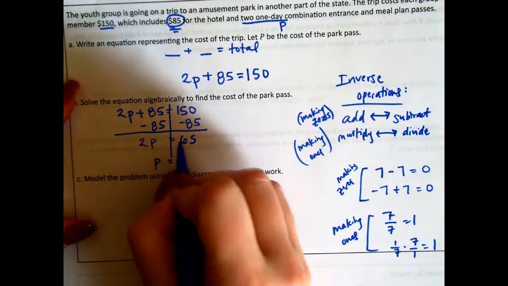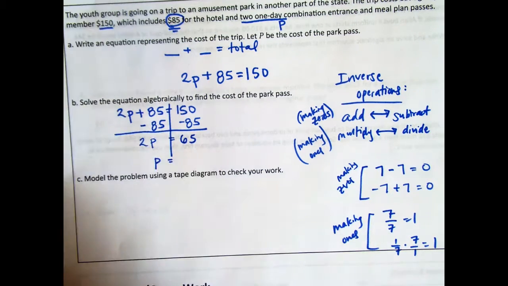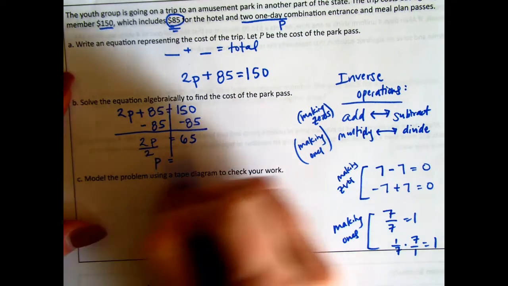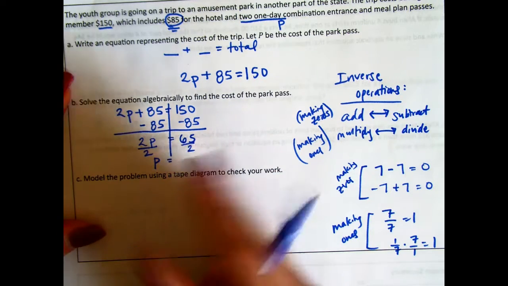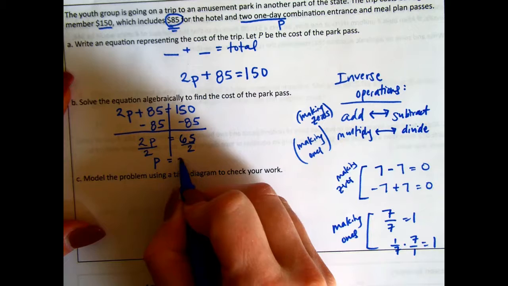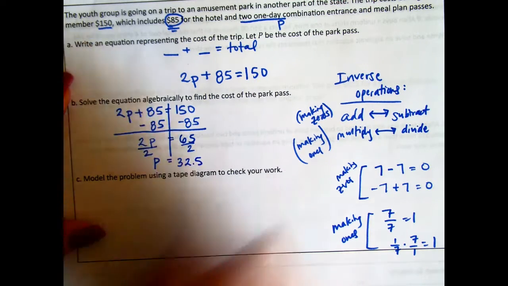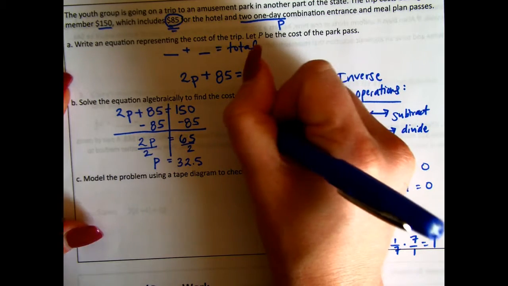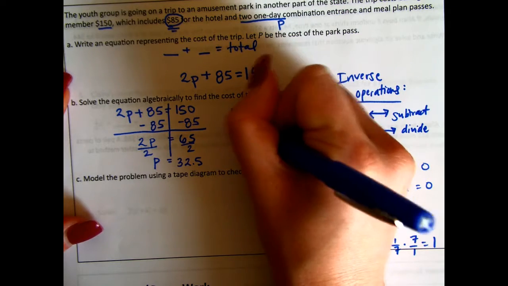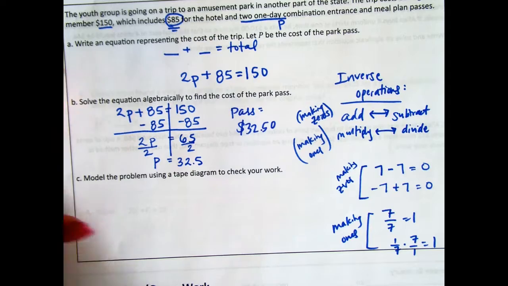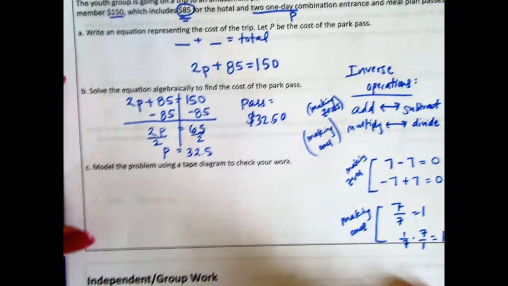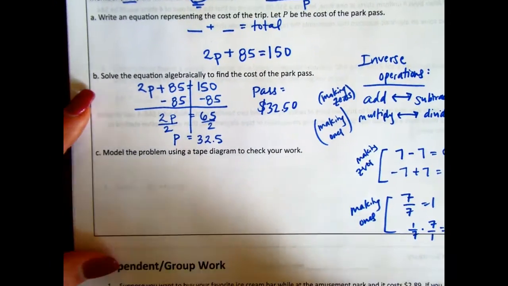So now I have 2 P's equal 65. If I just want 1 P, I'm making ones by dividing by 2 on both sides, and I get P equals 32.5. So that means that one pass is $32.50. Now we're going to do this with our tape diagram just to check our work.